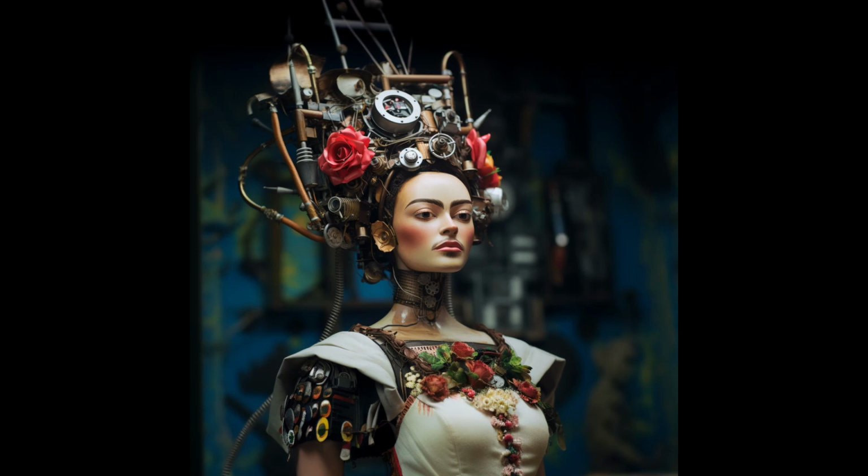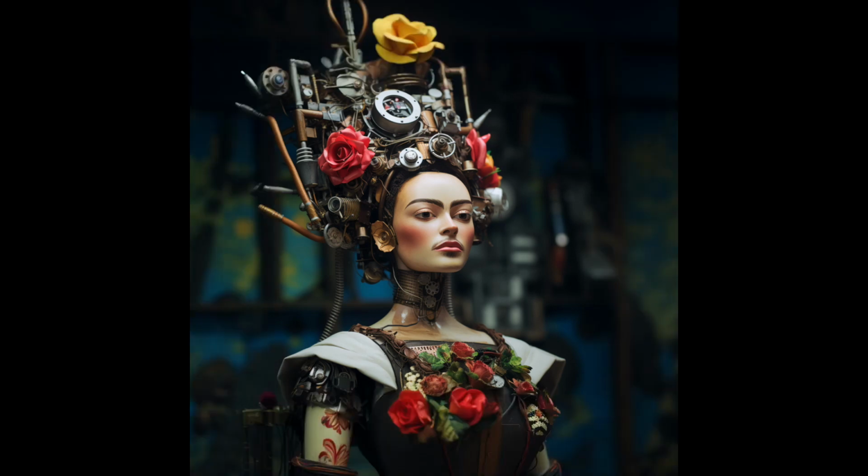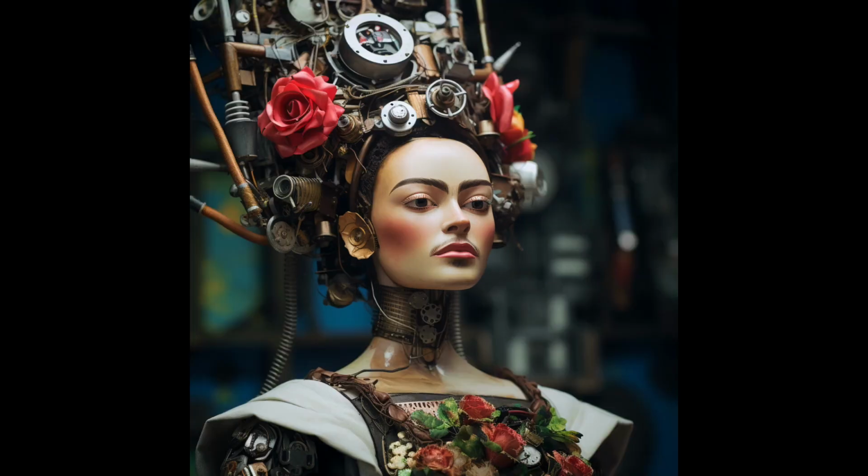So, diffusion models and GANs are both generative models, but they work in different ways. Diffusion models start with a noisy image and gradually reduce the noise, while GANs start with a random noise vector and try to create an image that is indistinguishable from a real image.